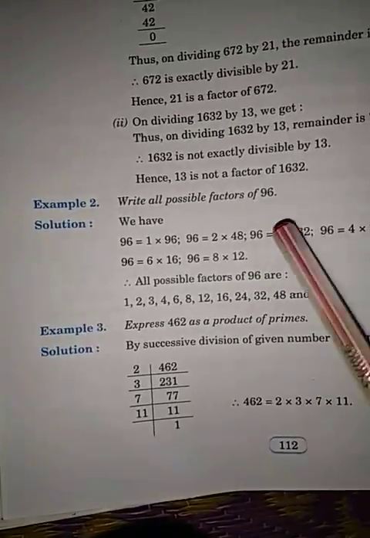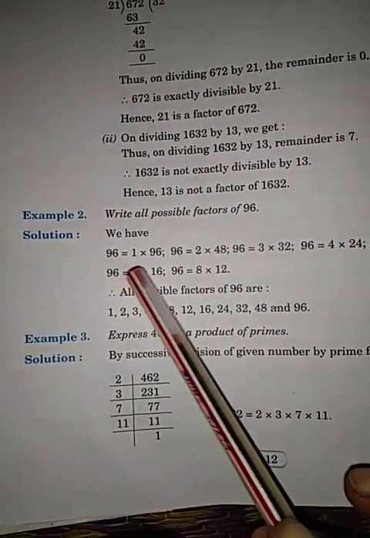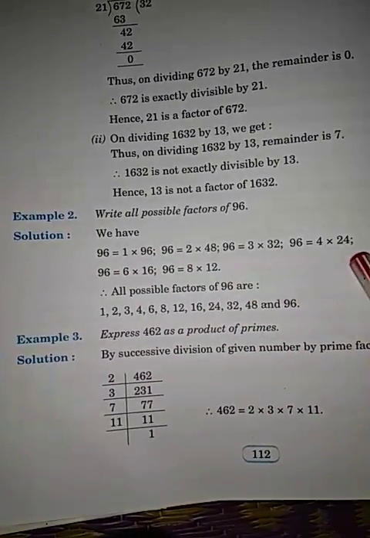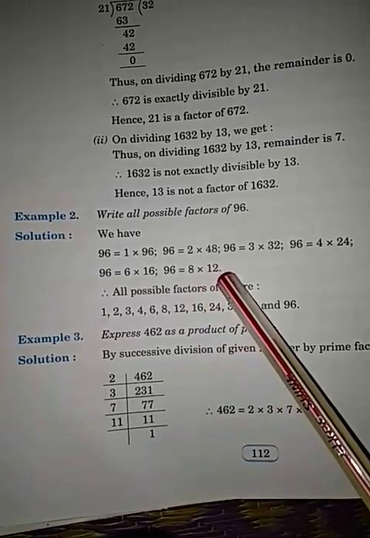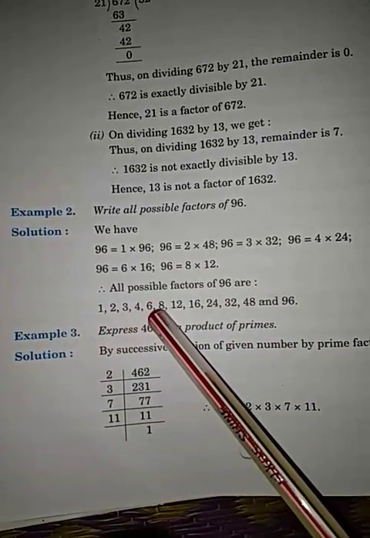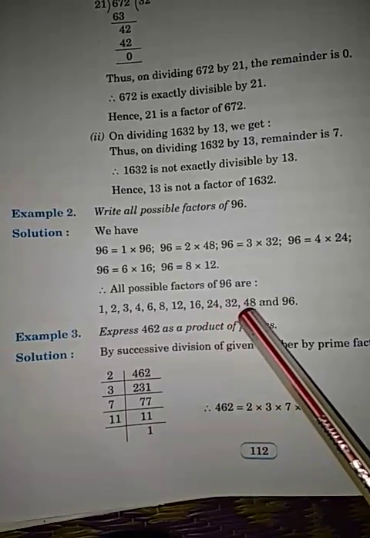Write all possible factors of 96. We have 96 equal to 1 into 96, 2 into 48, 3 into 32, 4 into 24, 6 into 16, 8 into 12. So all possible factors of 96 are 1, 2, 3, 4, 6, 8, 12, 16, 24, 32, 48, 96.